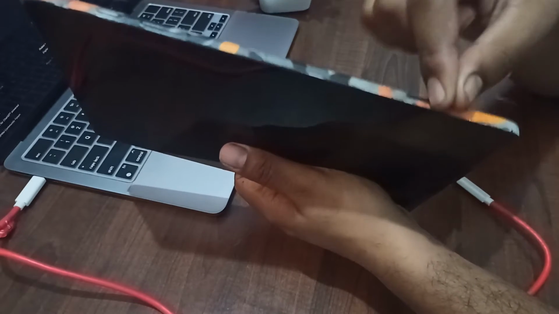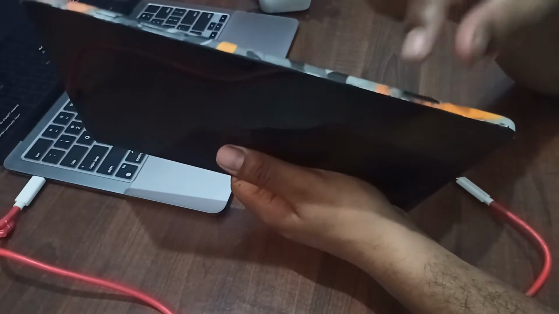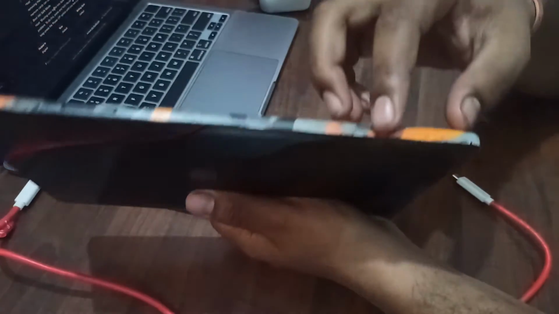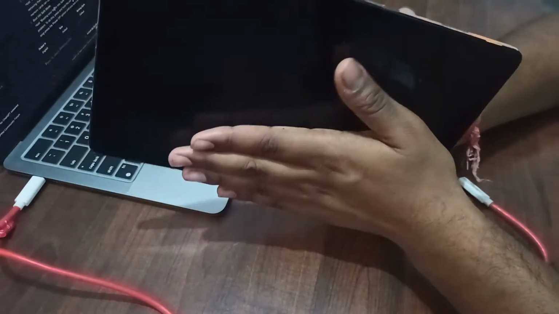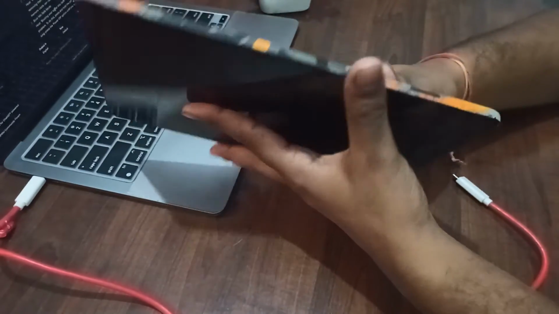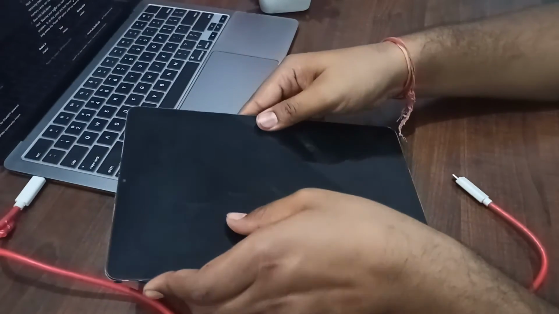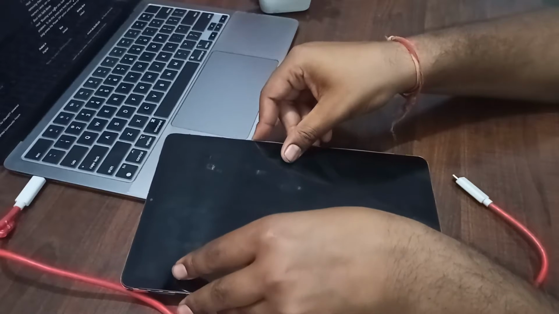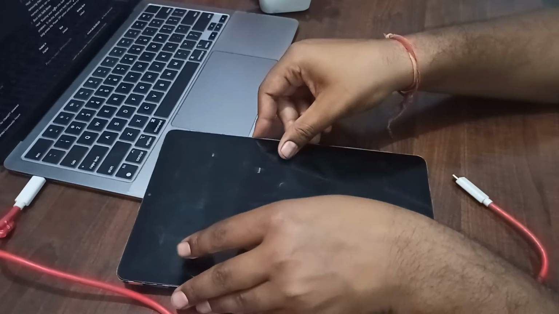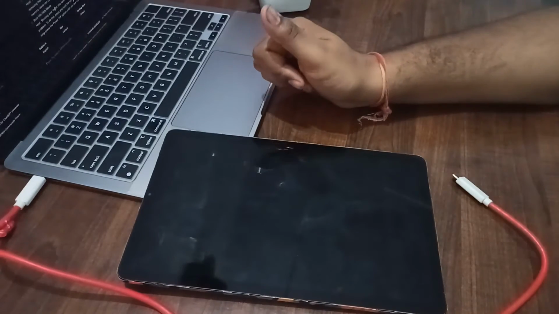You can plug in any pin and it will pop out. By this you can remove any unwanted accessories or memory card inserted into your tab, and then restart your device again, because sometimes incompatible accessories or a corrupt memory card can cause startup issues.